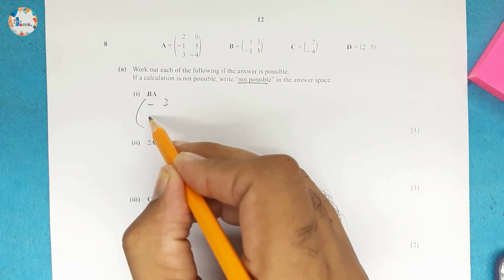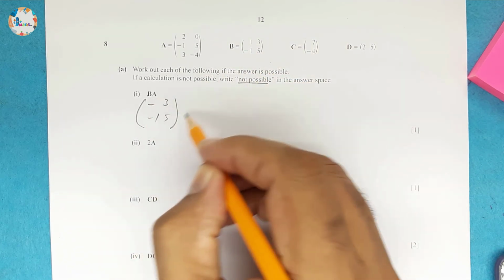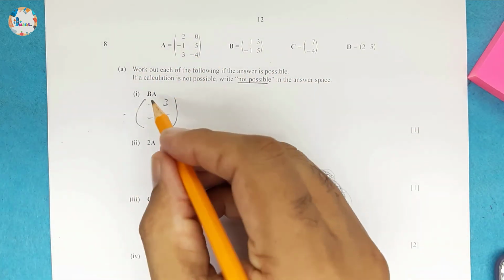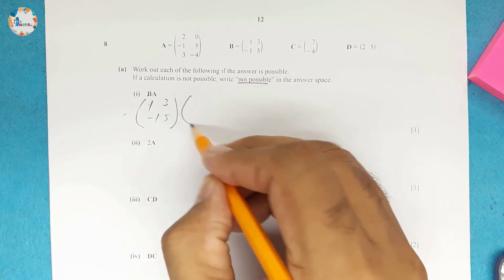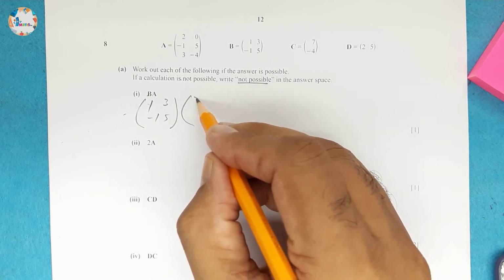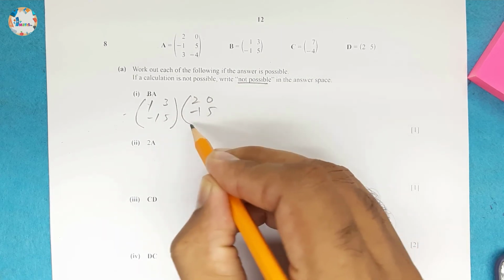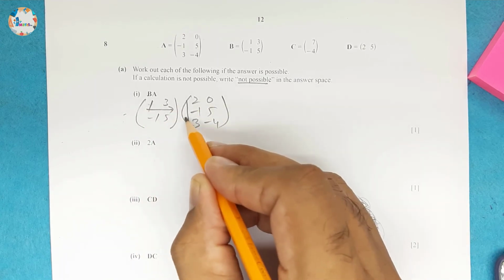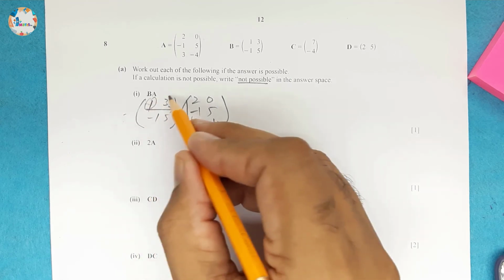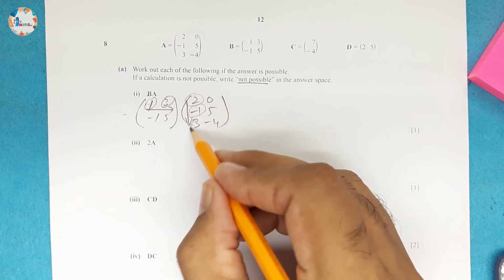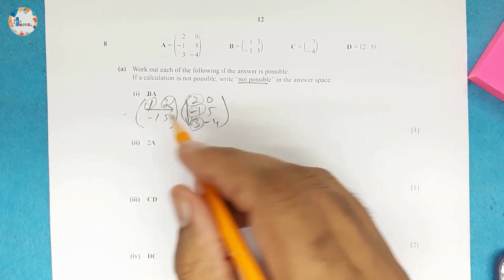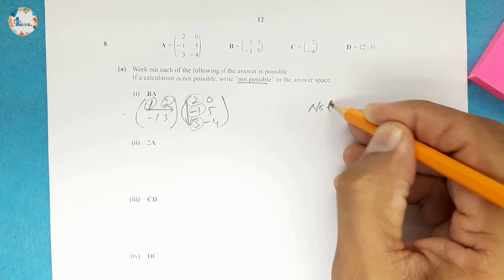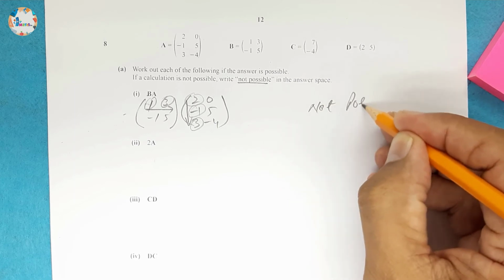So 1, 3 and minus 1, 5, this is B, and A will be 2, 0, minus 1, 5 and 3 and minus 4. If we check, this will be first row, first column, but the row is having 2 members and the column is having 3 members. So multiplication is not possible. So we will write here not possible.